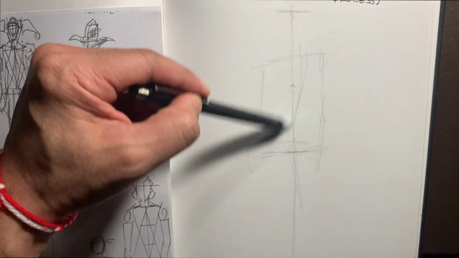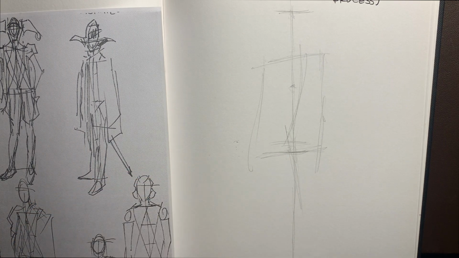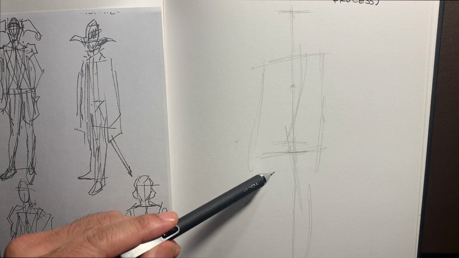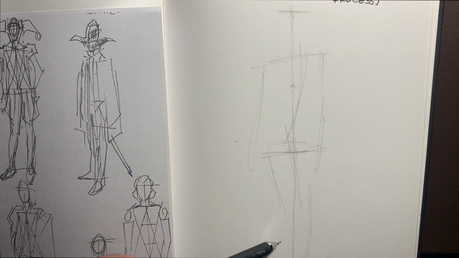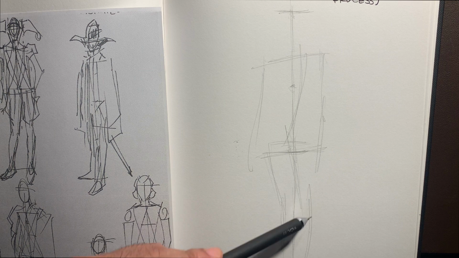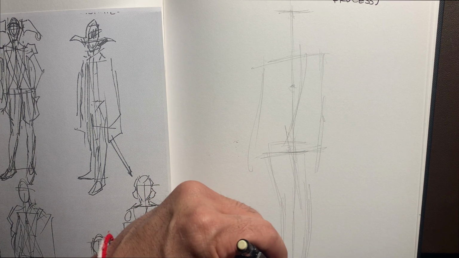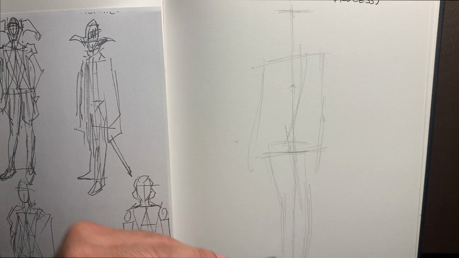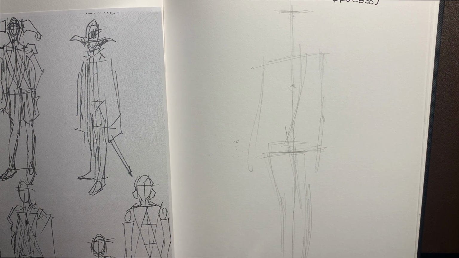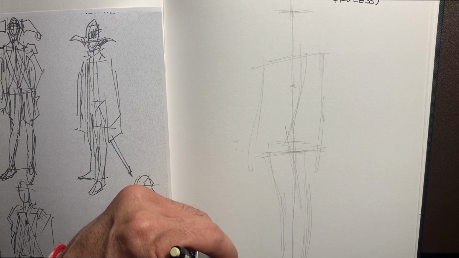Also use the gesture drawing. I have videos about gesture drawing in the figure drawing playlist. But by doing it this way, your proportions will be correct, and you're also using your own ideas as reference. So as you develop the character, it will be more original.